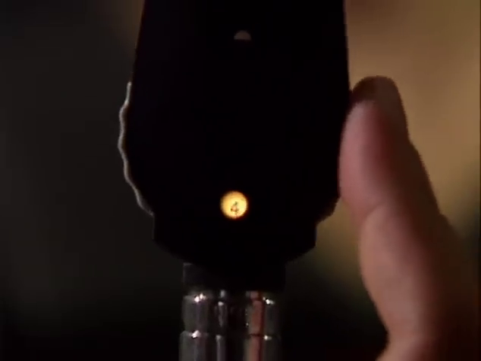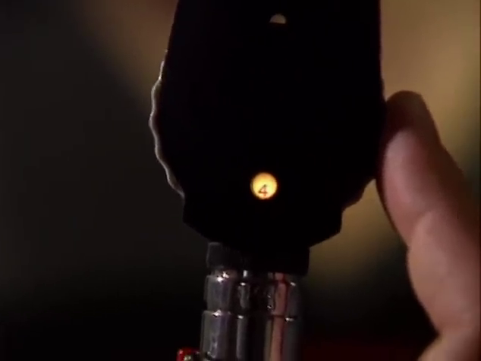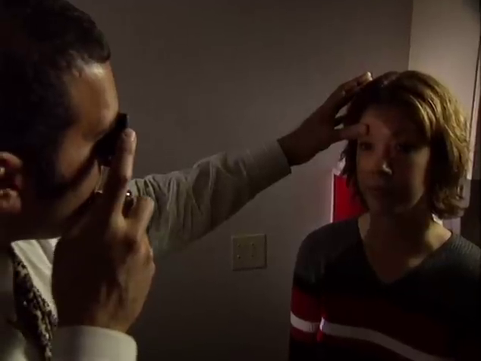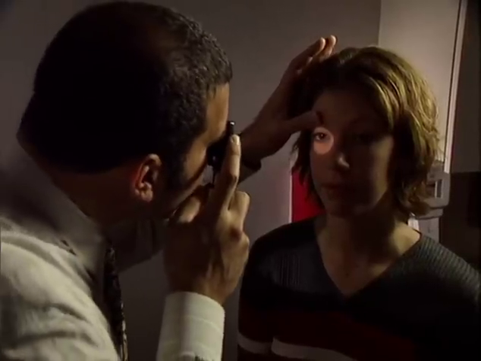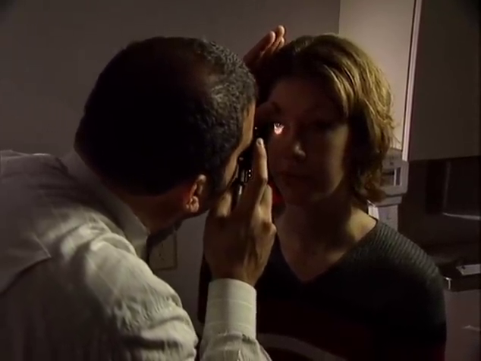A simple way to remember this is in financial terms. If you're in debt, you're in the red. Have the patient fixate on a distant target. Position yourself at a 15-degree angle at the side of the patient. Place the thumb of your hand opposite from the ophthalmoscope on the patient's eyebrow to prevent you from bumping into the patient. Look through the ophthalmoscope.